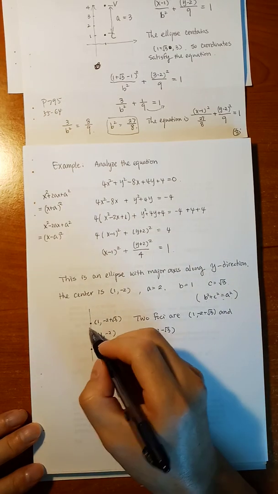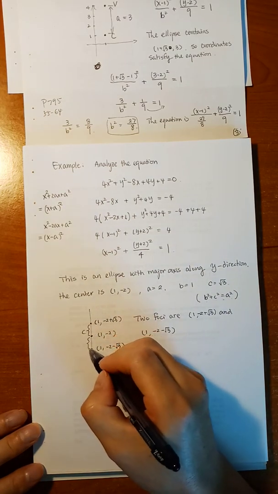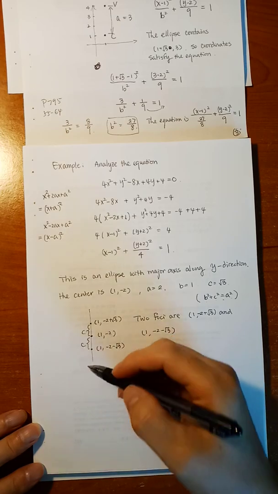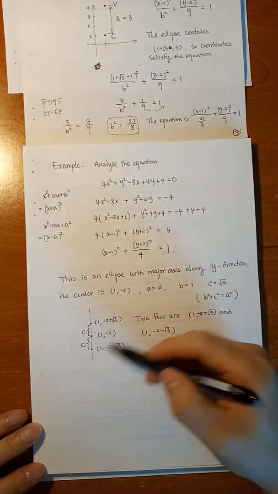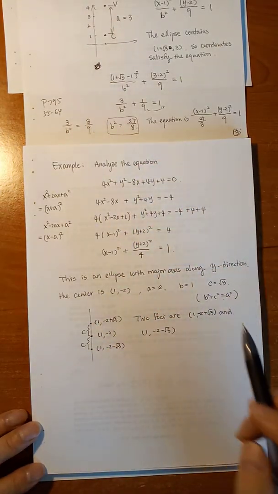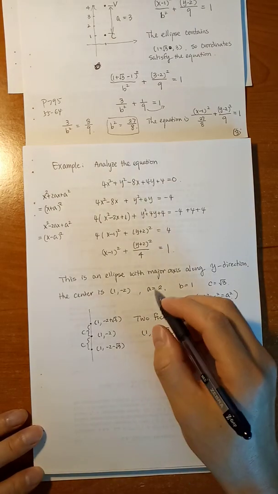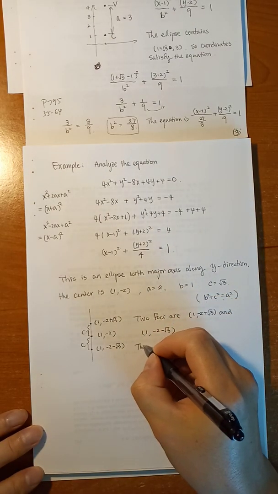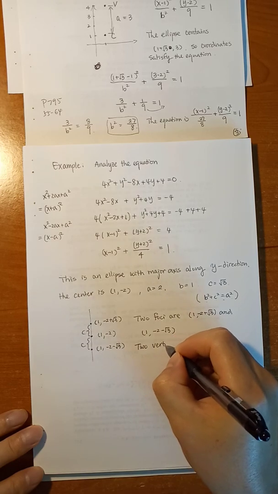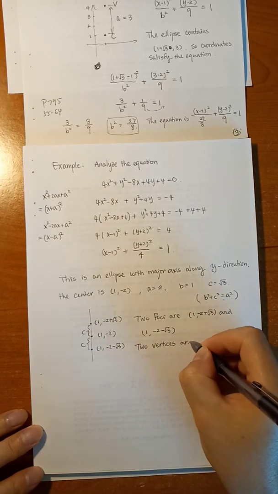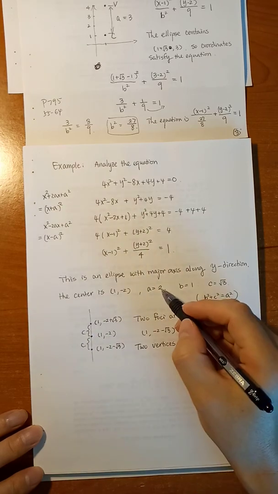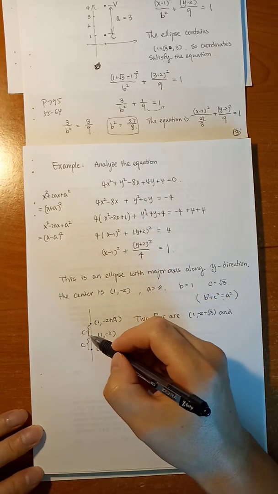We first find the distance c, and then from the center you go up and down. You go up and down because it's along the y direction. It's a vertical case. Okay, and the two vertices: the distance is 2, so you go up 2 units.